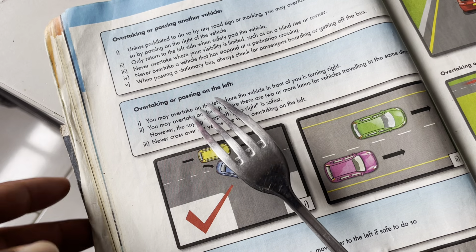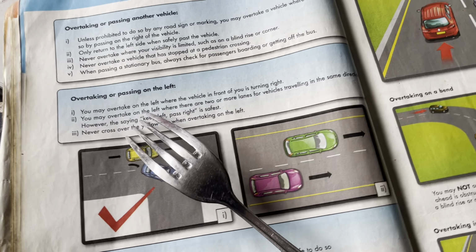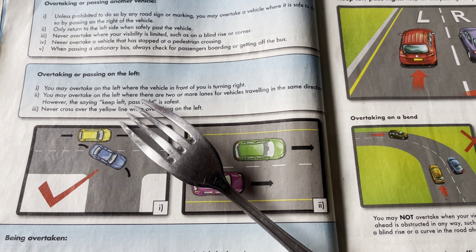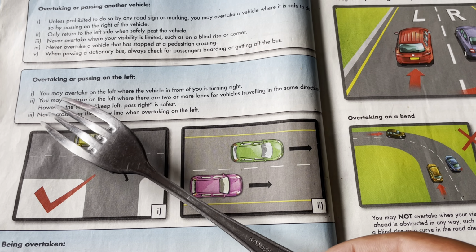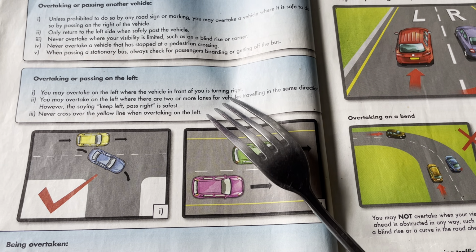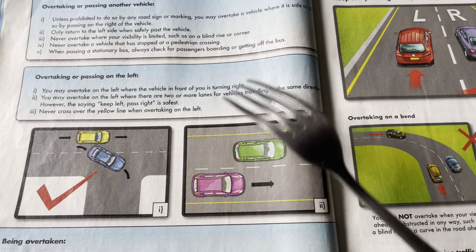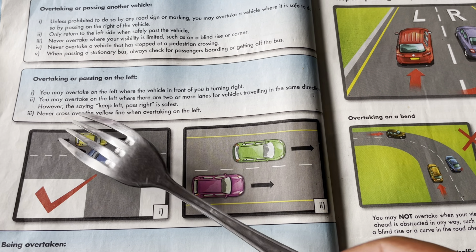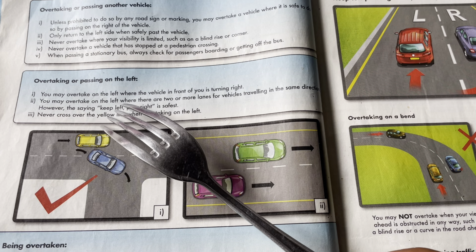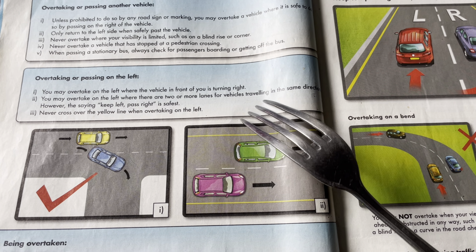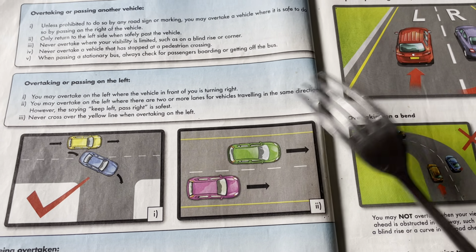Overtaking or passing on the left. You may overtake on the left where the vehicle in front of you is turning right. You may also overtake on the left where there are 2 or more lanes for vehicles traveling in the same direction.